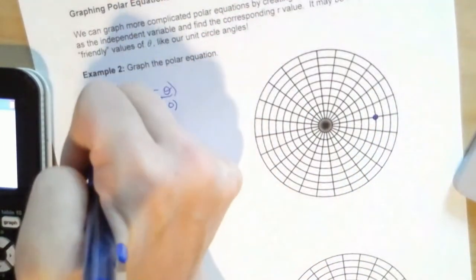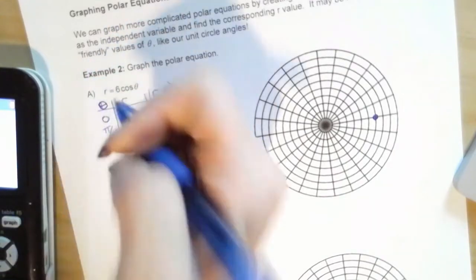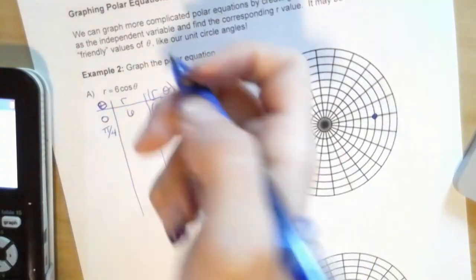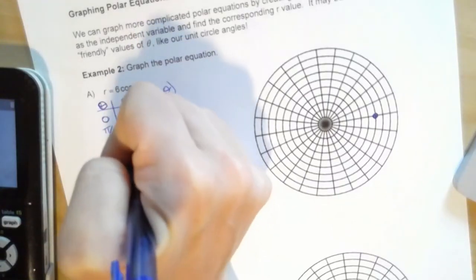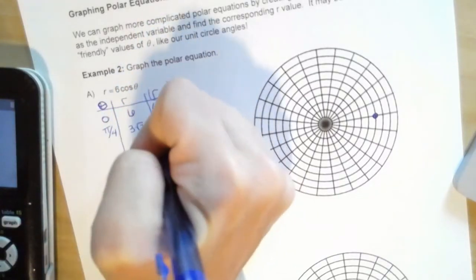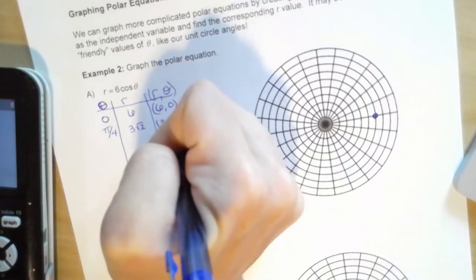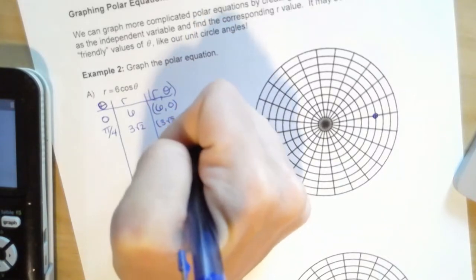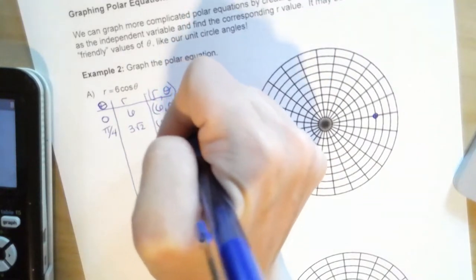My next one is pi over 4. Well, cosine of pi over 4 is square root of 2 over 2, times 6 is 3 square root of 2. Now in this case, I'm going to be estimating, or rounding, and I put 0 instead of pi over 4.